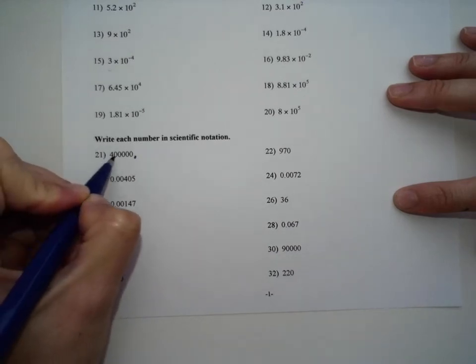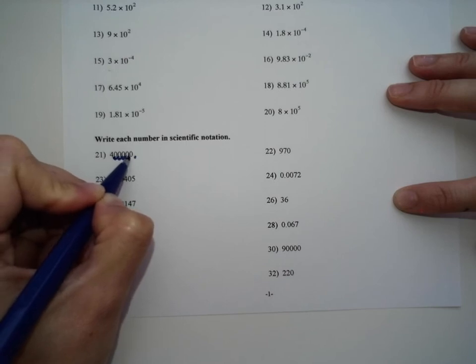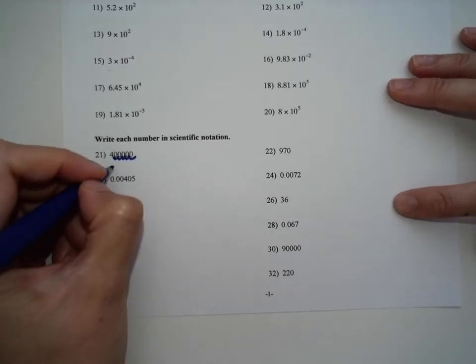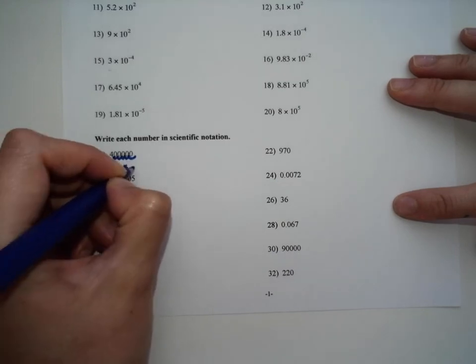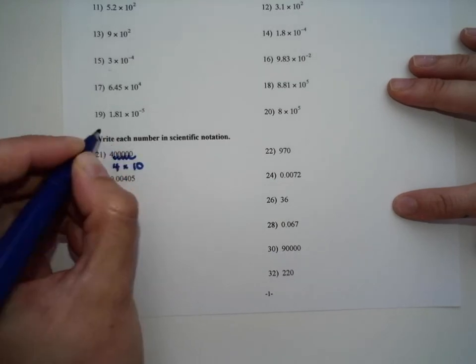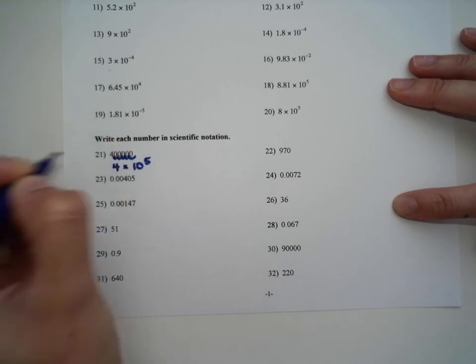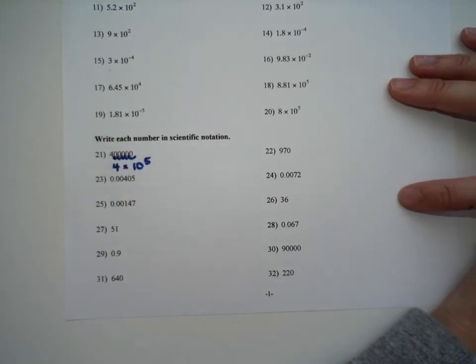So then I have to move my decimal 1, 2, 3, 4, 5 times. So this is 4 times 10, and I have to move it to the right 5 times. So it's 4 times 10 to the 5th power.